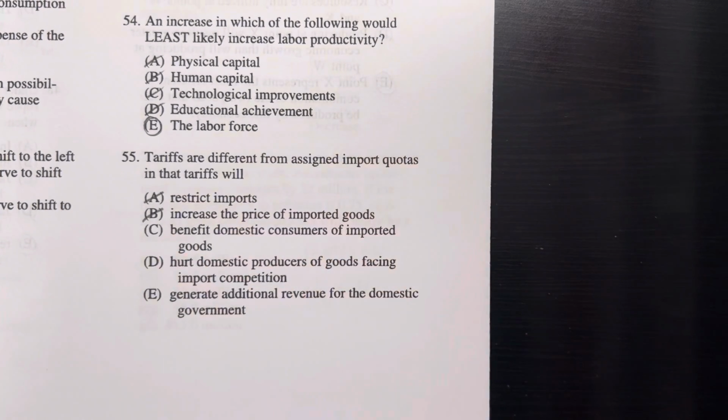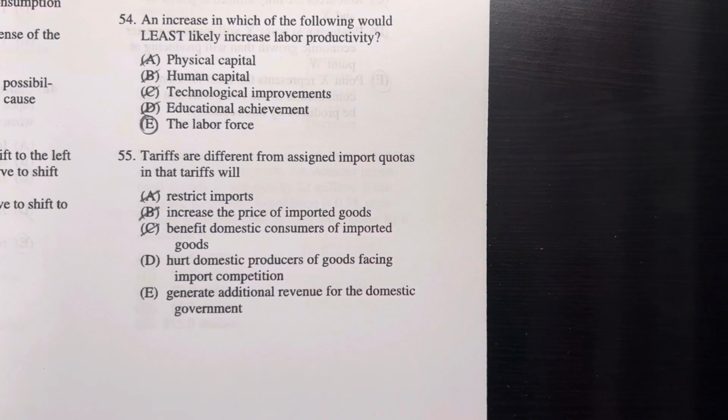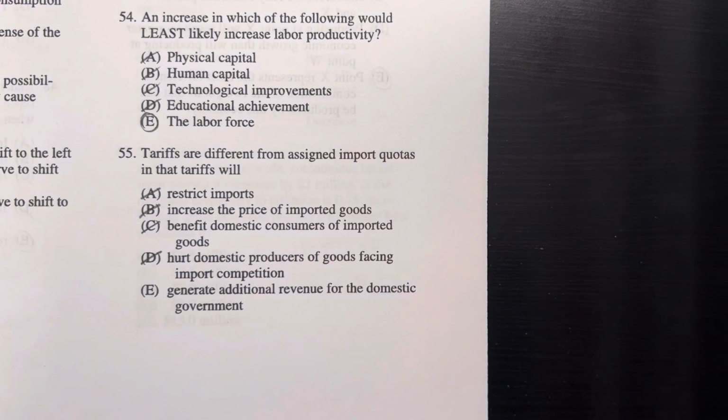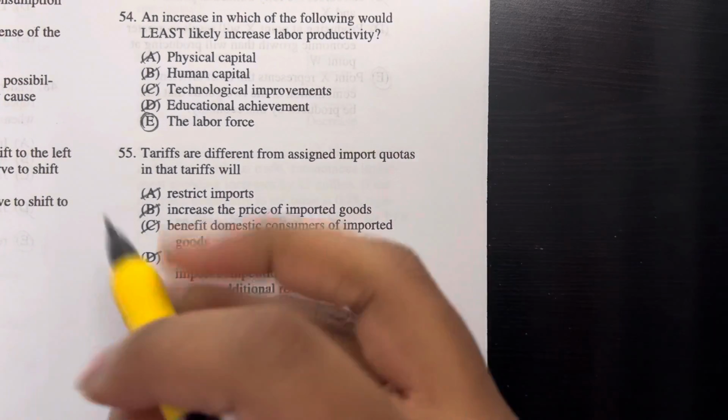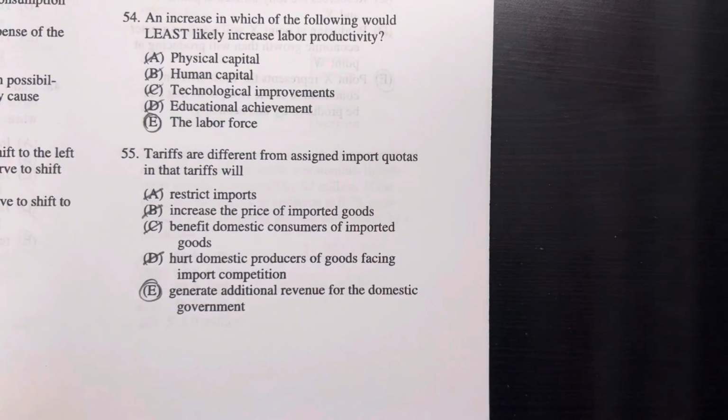The other one does that too. Benefit domestic consumers of imported goods. No, they both do that. Hurt domestic producers of goods facing import competition. No, not really relevant here. And then generate additional revenue for the domestic government. Yes, that's what government can collect tax revenue. So that's different from import quotas.